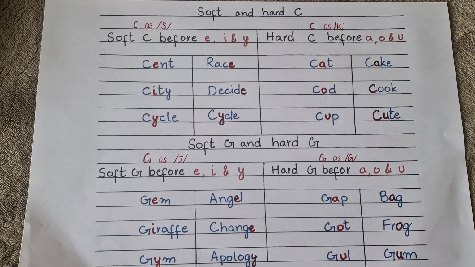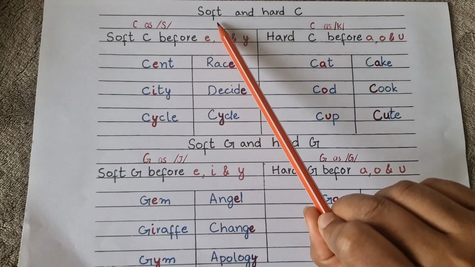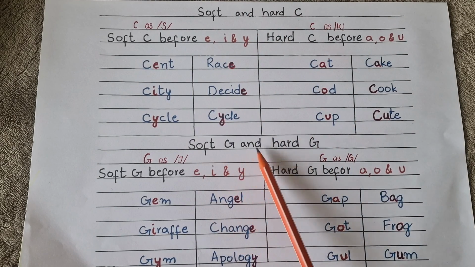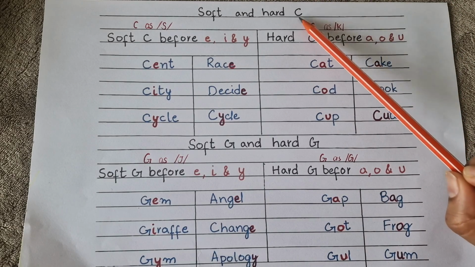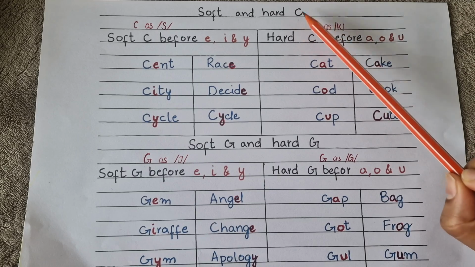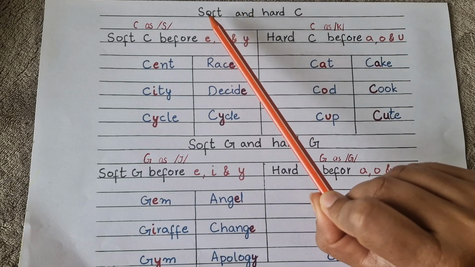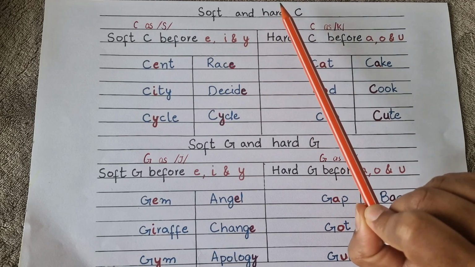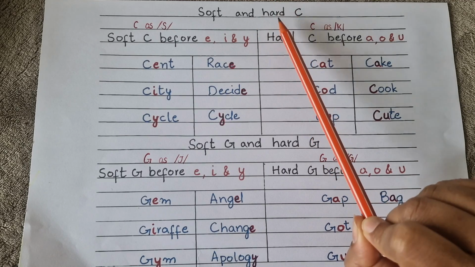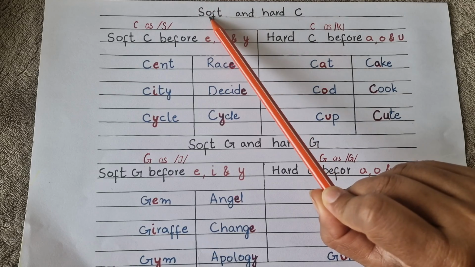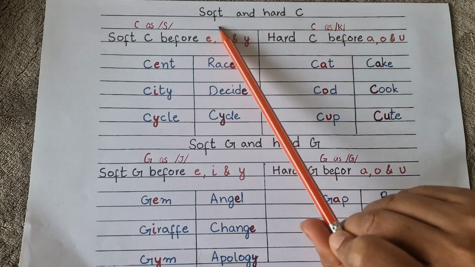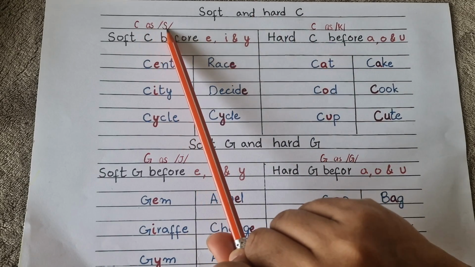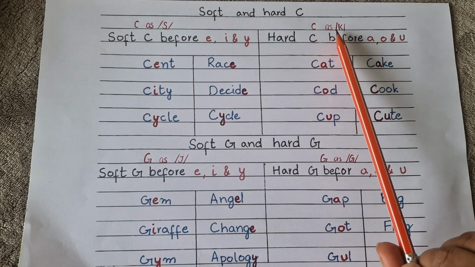In today's video we are going to learn another spelling rule, that is soft and hard C, soft C and hard C. As we know, the sound of C is K. But in this video we will learn two sounds of C. The first sound is soft C and the other sound is hard C. The soft sound of C is S and the hard sound of C is K. So in this video we will learn when to read C as S sound or C as K sound.